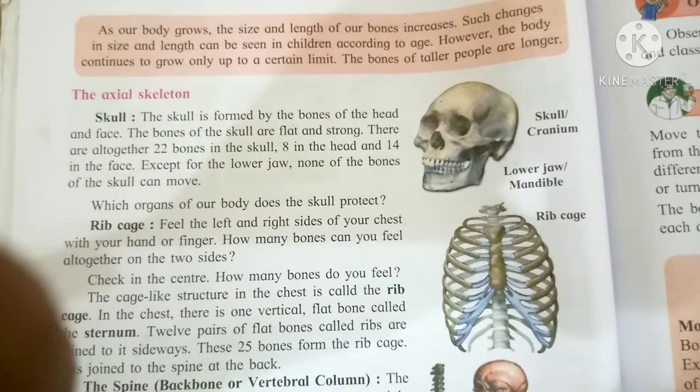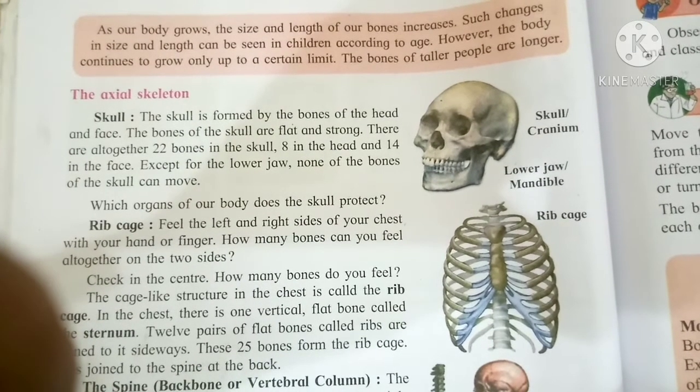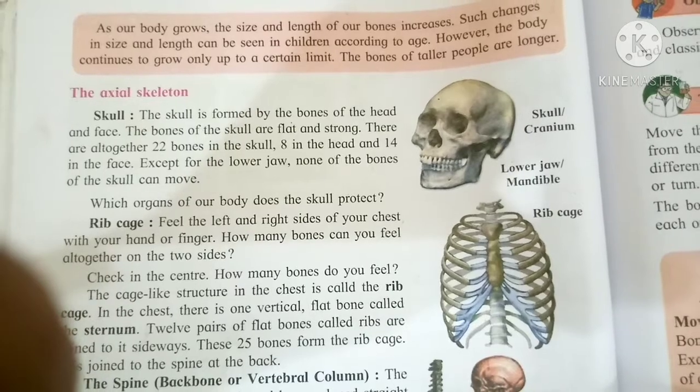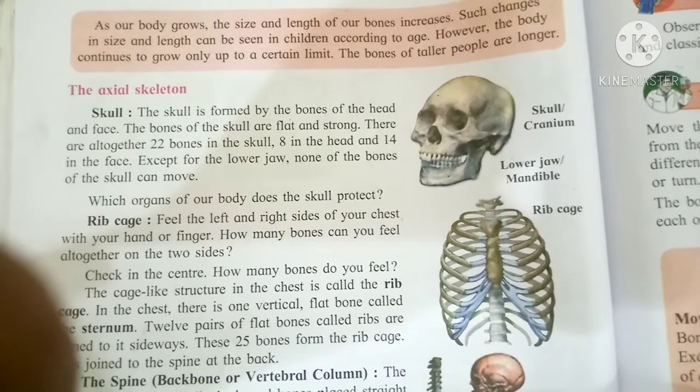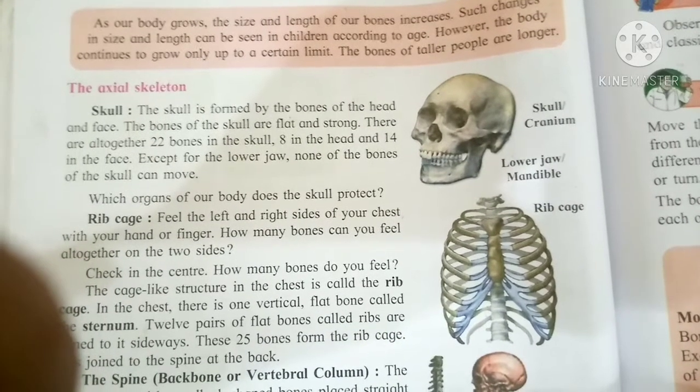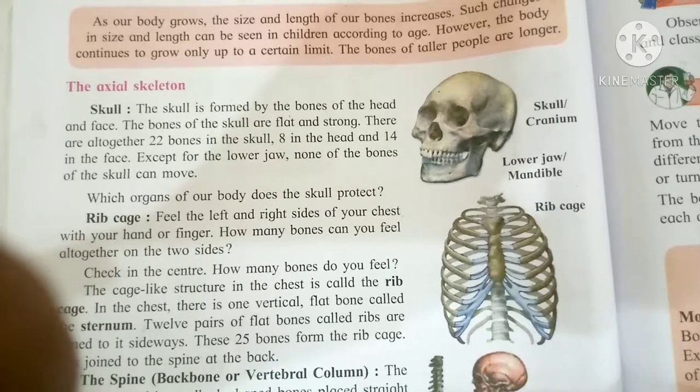Such changes in size and length can be seen in children according to their age. That means children, according to their age. However, the body continues to grow only up to a certain limit.